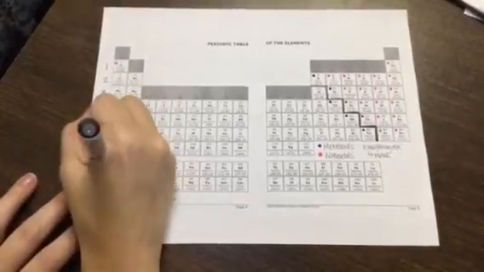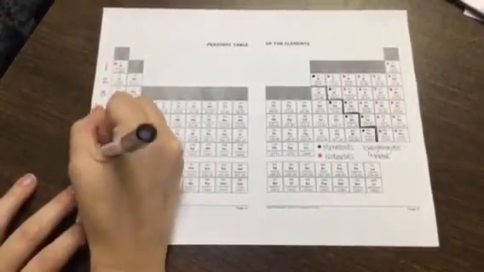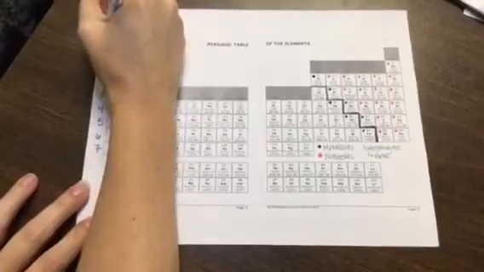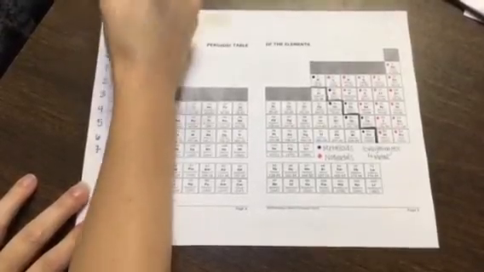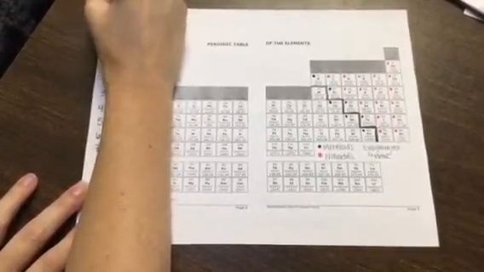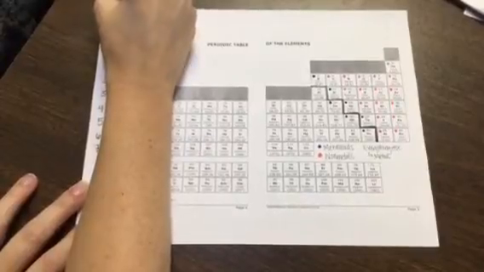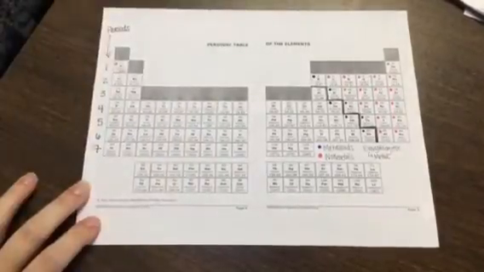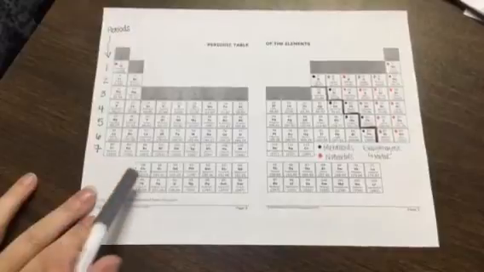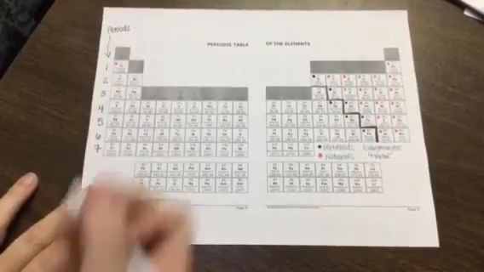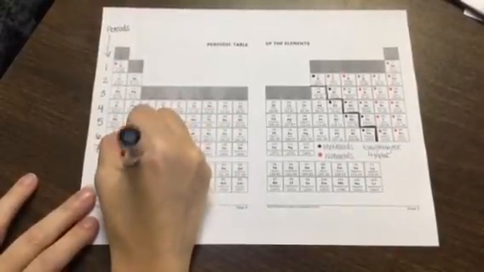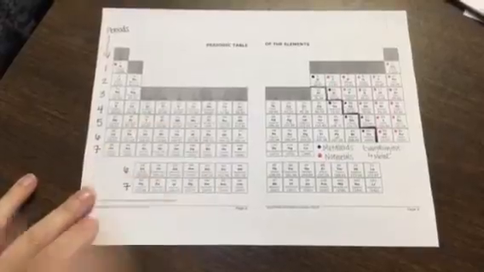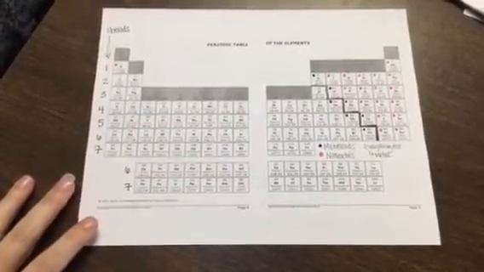And again, these are the periods. We talked about these down here at the bottom are still a part of row 6 and a part of row 7.